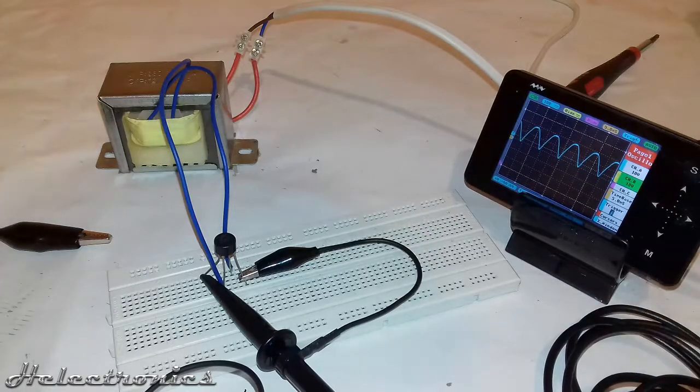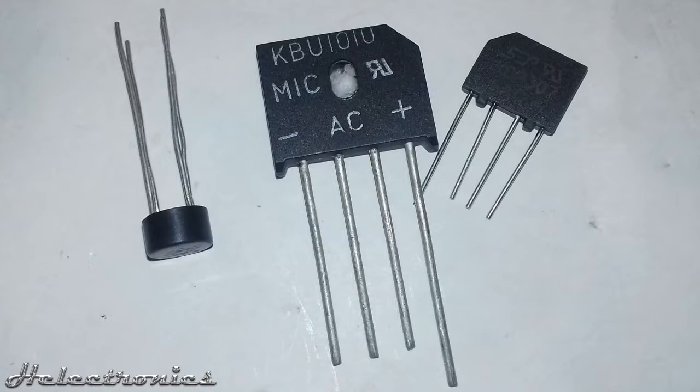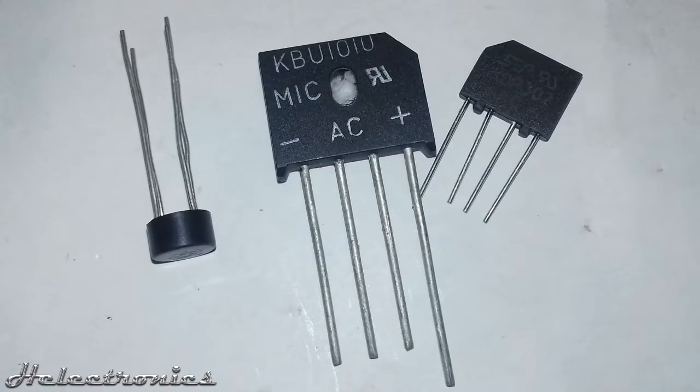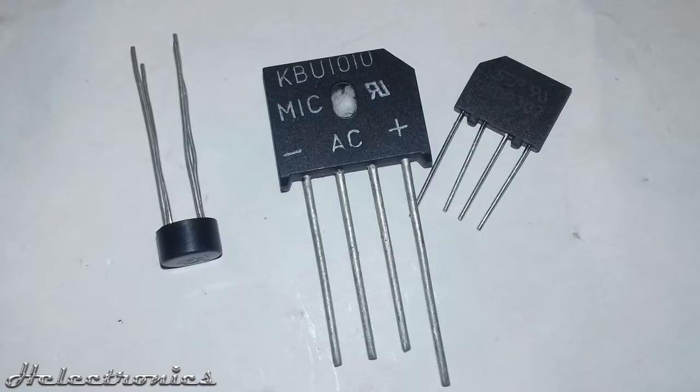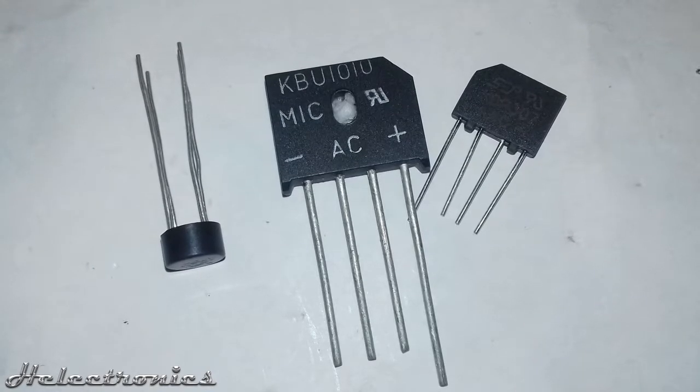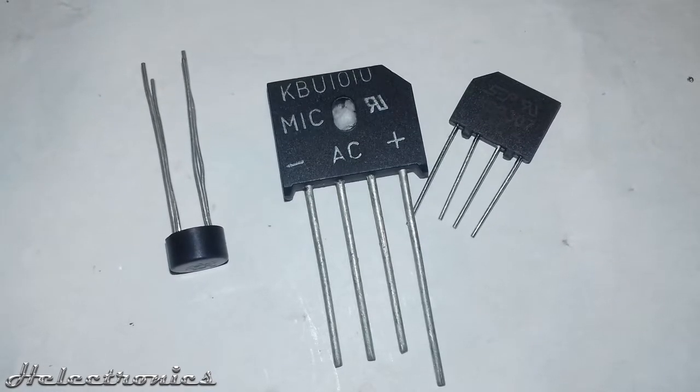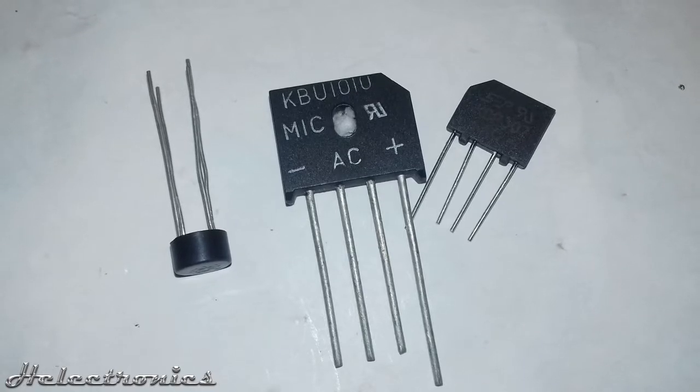Now you can see the output of a bridge rectifier. You can buy these packed into IC package with 4 pins, mostly ranging between rated voltage of 100 and 1000 volts and maximum current rating from 1 amp up to 25 amps.